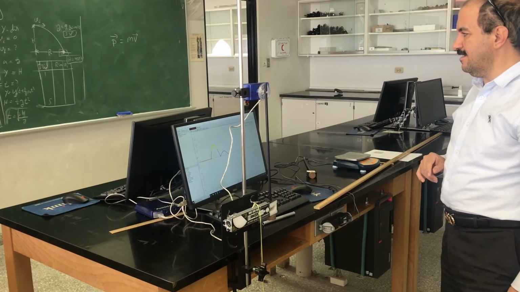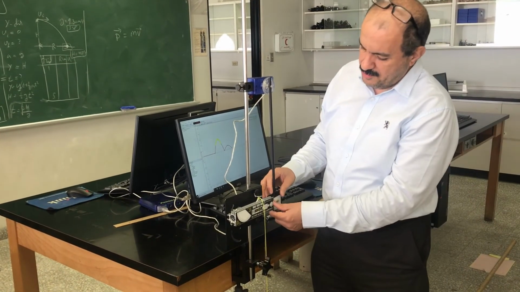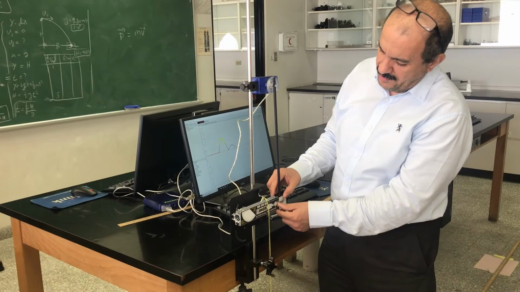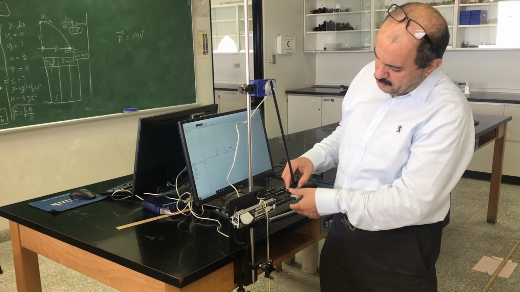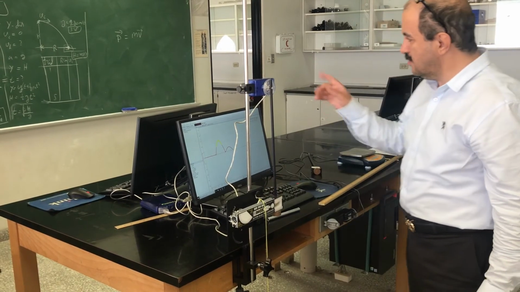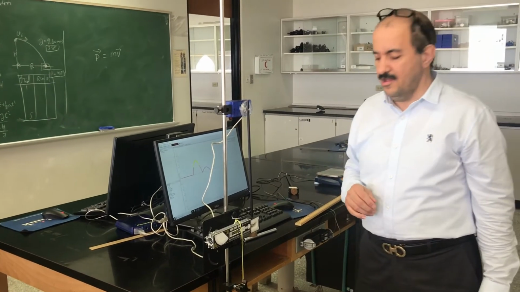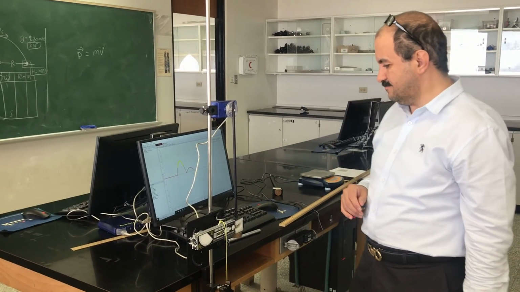Then we can calculate the small h, which reflects the conversion of energy from kinetic energy to potential energy. This small h can be given by the equation which was already explained on the board, and accordingly we can find the V final for the system.